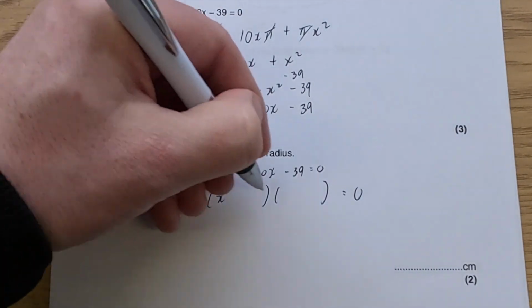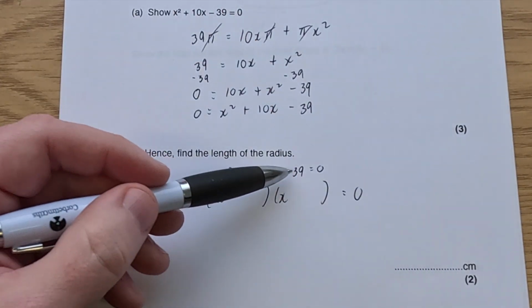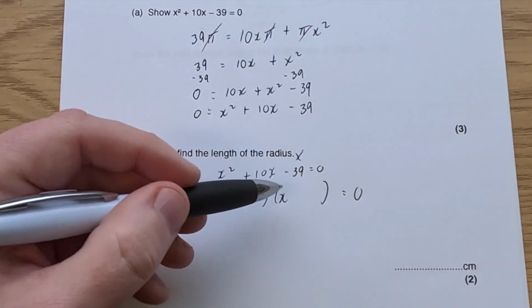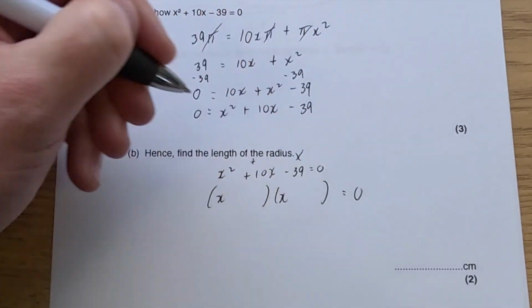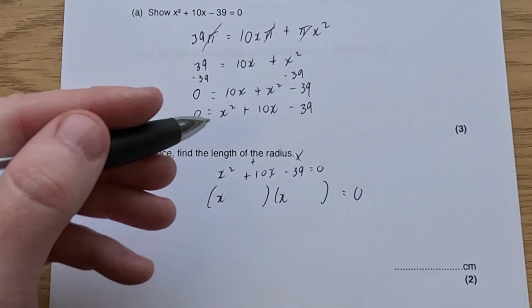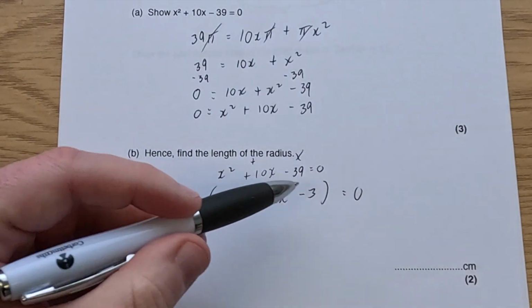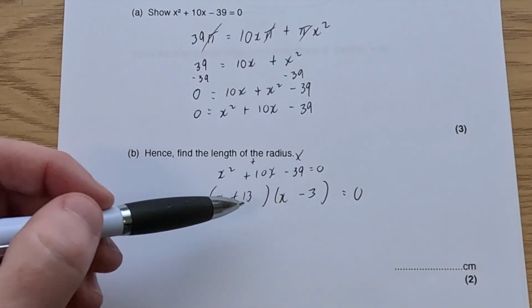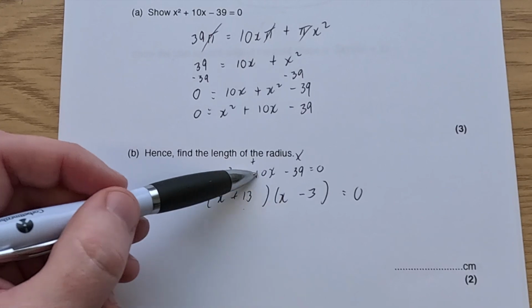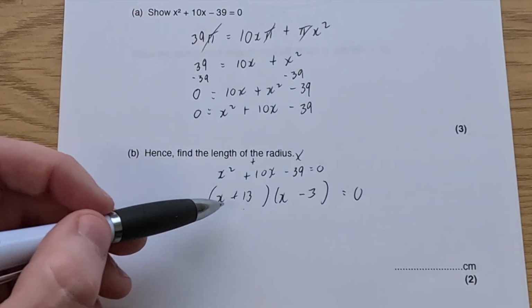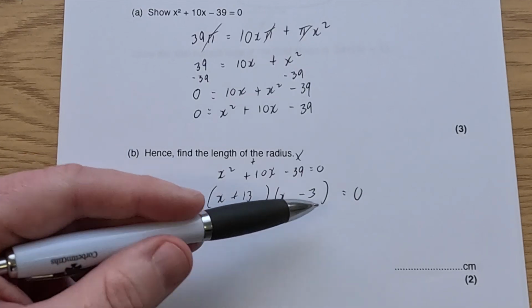So we're going to x and x. Now we want to find two numbers that multiply together to give us negative 39, and they're going to add together to be 10. So I'm thinking 13 and negative 3. So if we have plus 13 and minus 3, 13 times minus 3 is minus 39, and 13 plus minus 3, or minus 3 plus 13, is equal to 10. So here we've got that x plus 13 times x minus 3 is equal to 0.